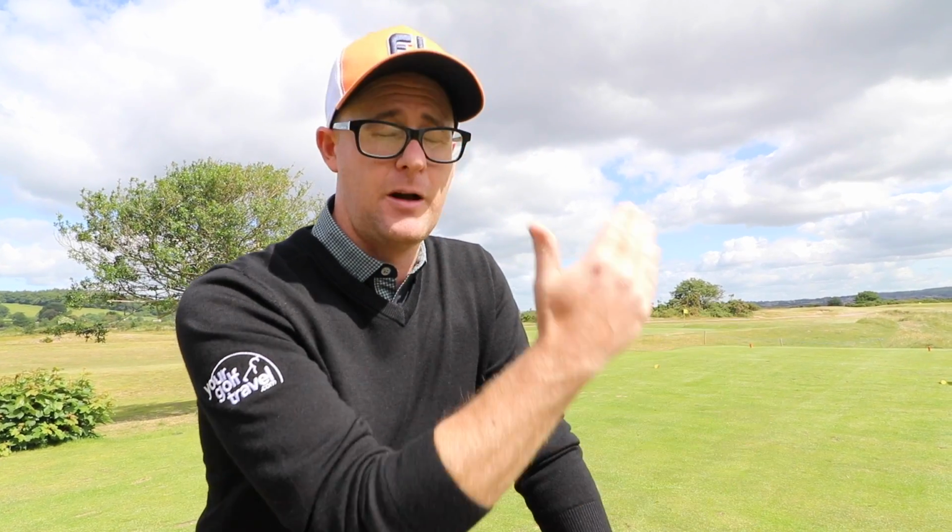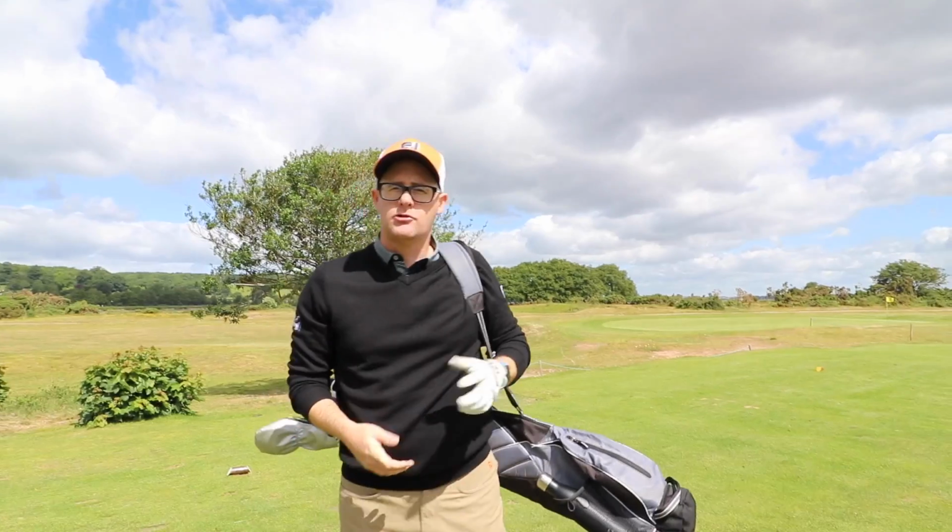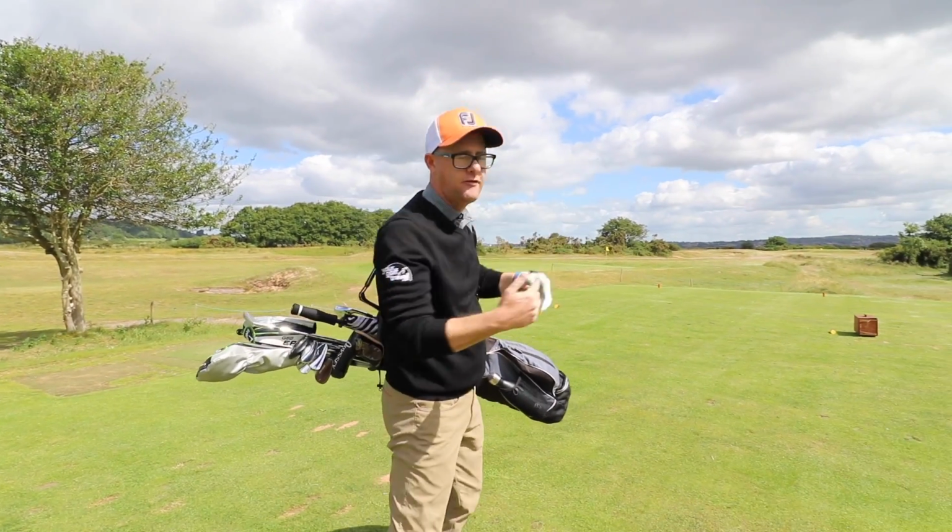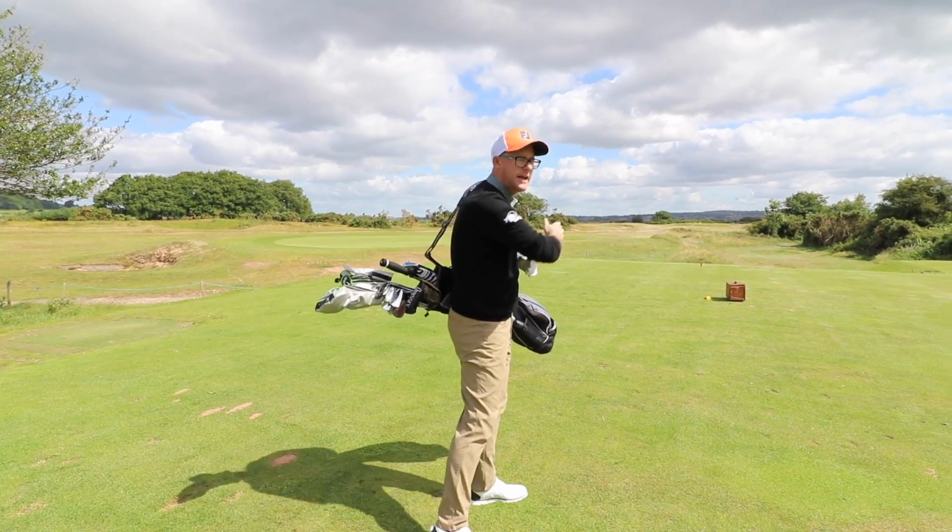When it comes to left to right and right to left winds, think of them as breaking putts. Try and miss on that high side. If it's off the left, try and miss it up the left rather than let it get away from you.